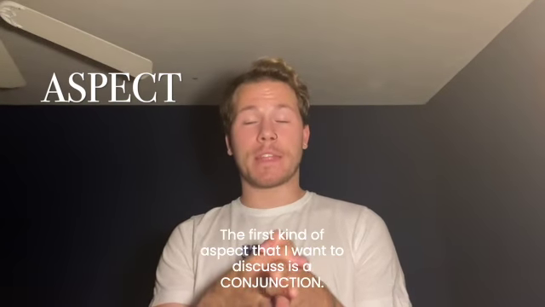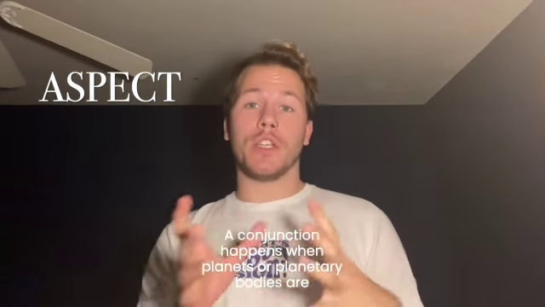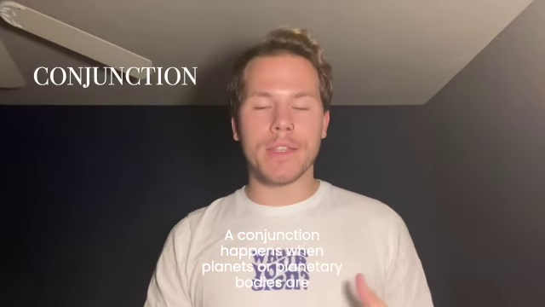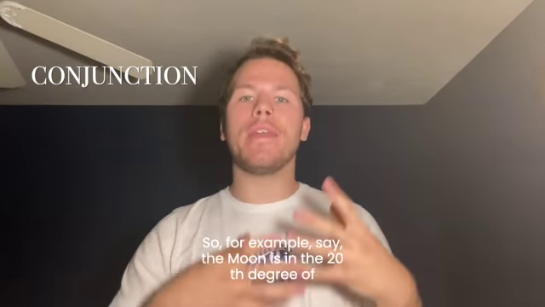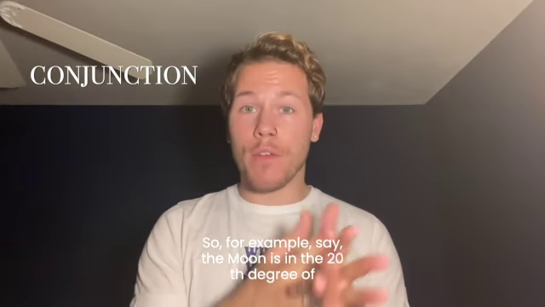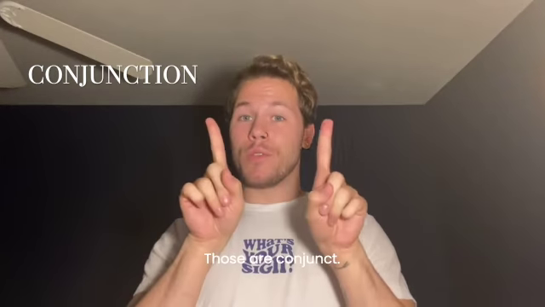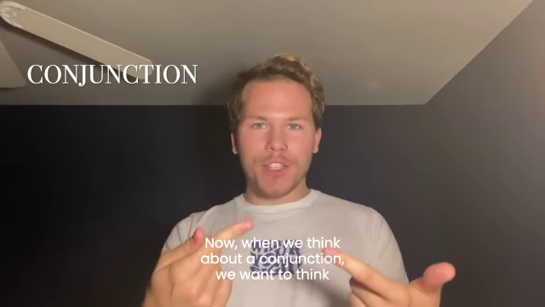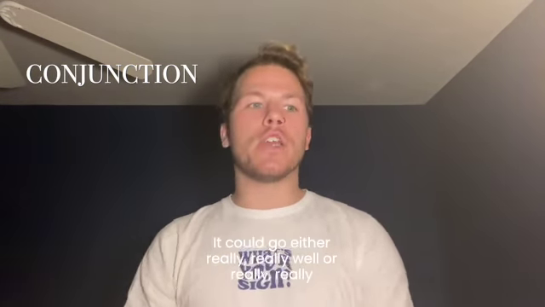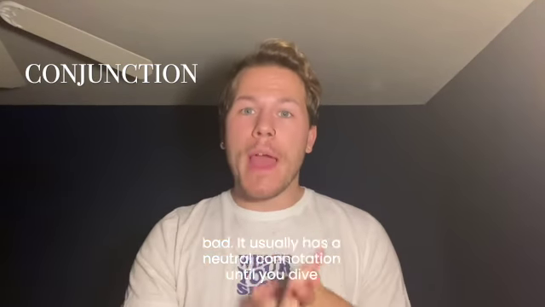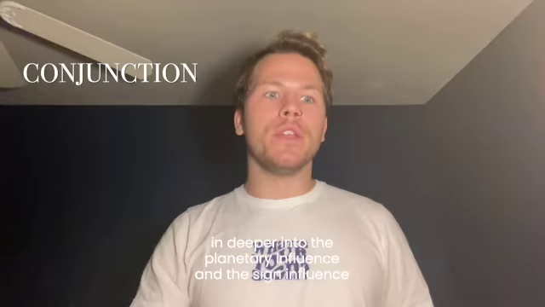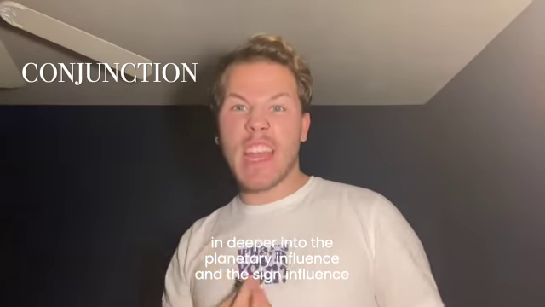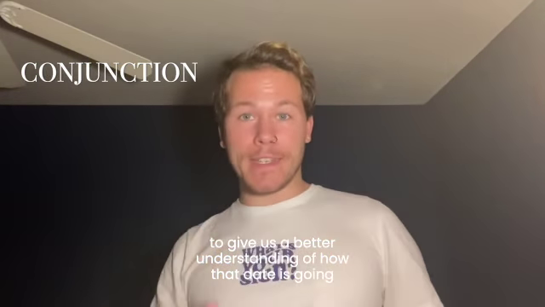The first kind of aspect that I want to discuss is a conjunction. A conjunction happens when planets or planetary bodies are within 8 degrees of orbit from each other. So for example, say the moon is in the 20th degree of Aquarius and Mercury is in the 22nd degree of Aquarius. Those are conjunct. Now, when we think about a conjunction, we want to think of it like a date. It could go either really, really well or really, really bad. It usually has a neutral connotation until you dive deeper into the planetary influence and the sign influence to give us a better understanding of how that date is going to go.